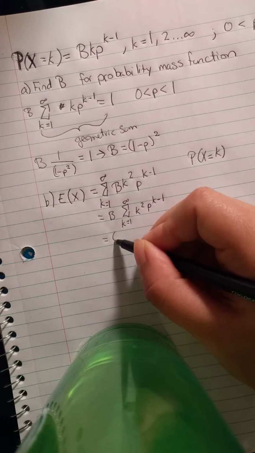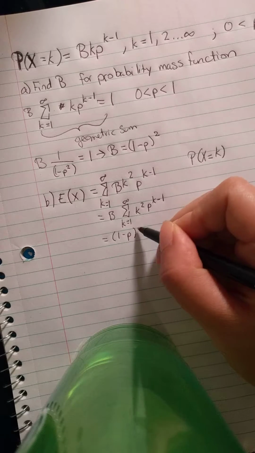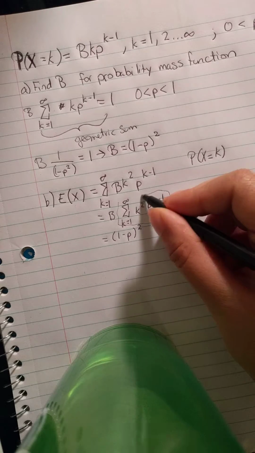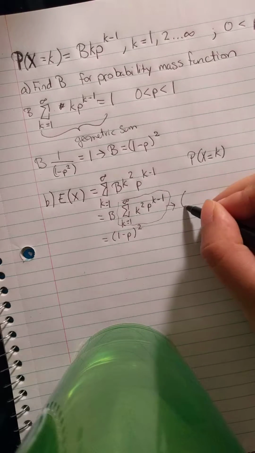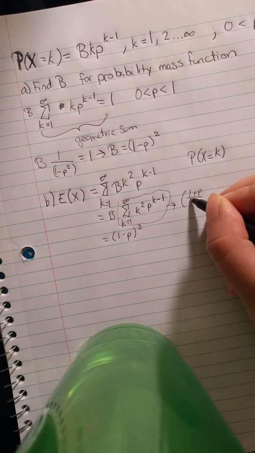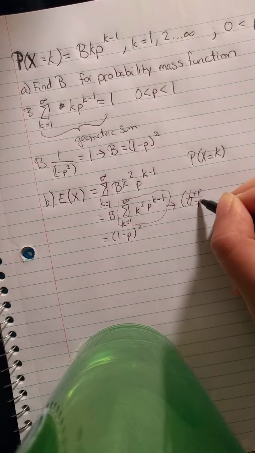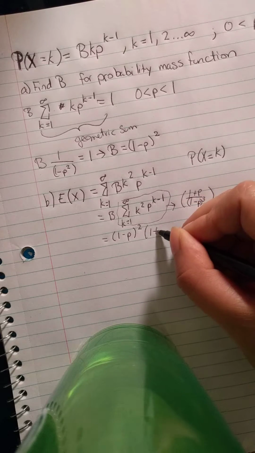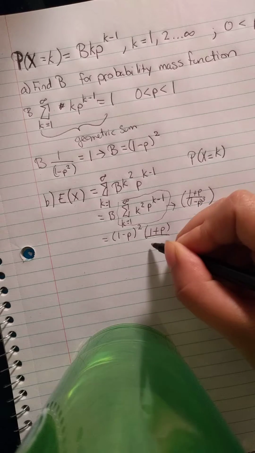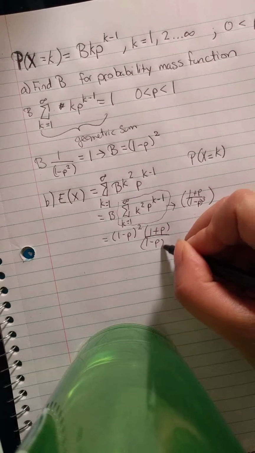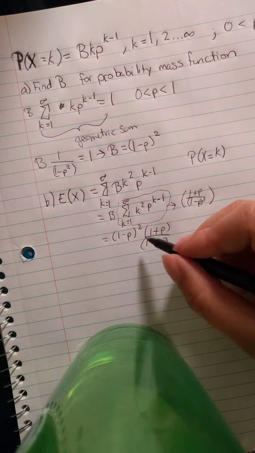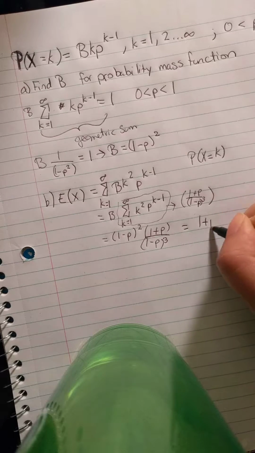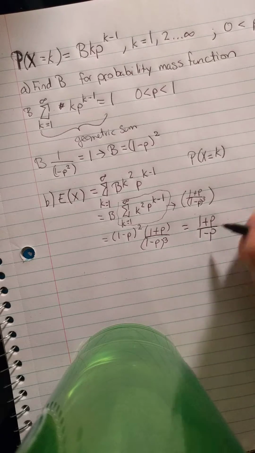So when we write this out again, this here is equal to 1 plus p over 1 minus p cubed. And so this cancels with this to equal 1 plus p over 1 minus p.